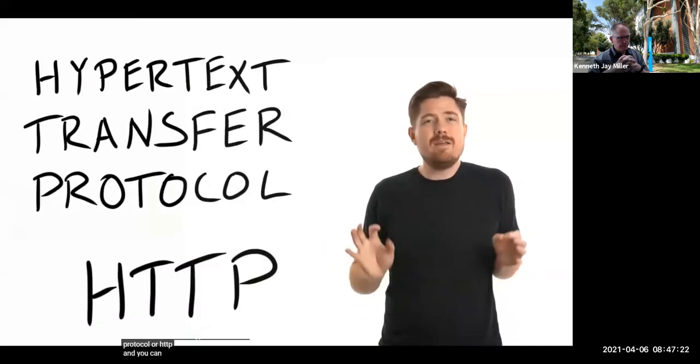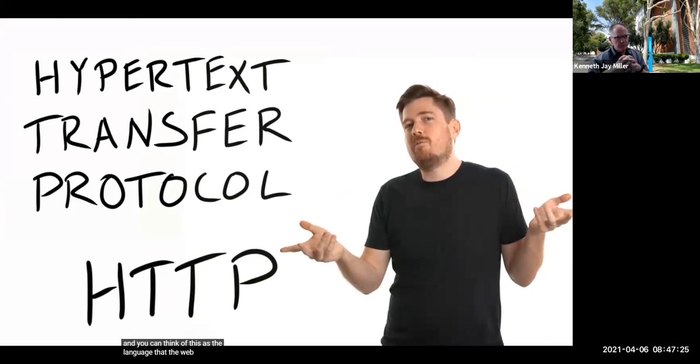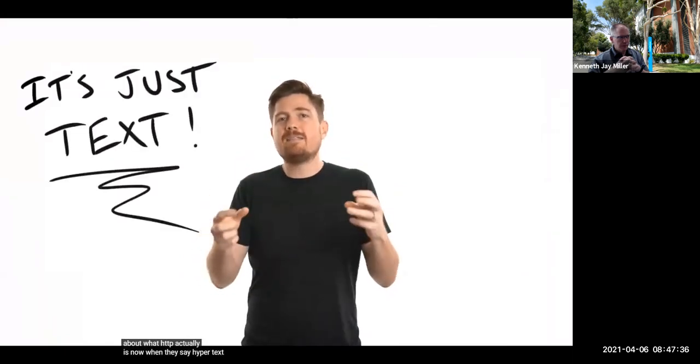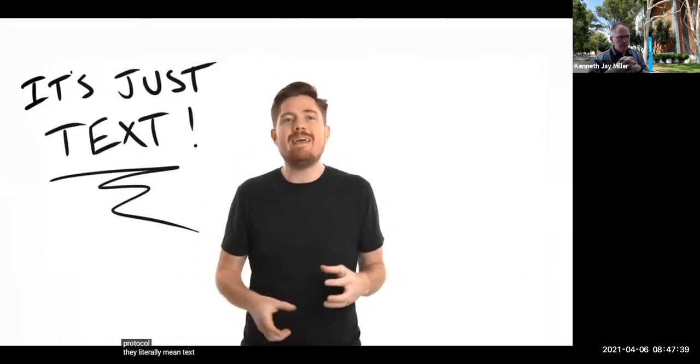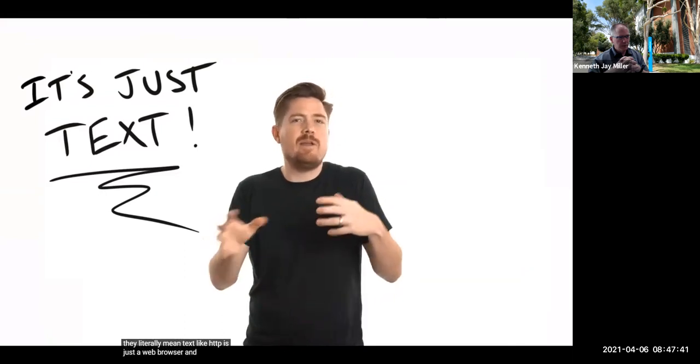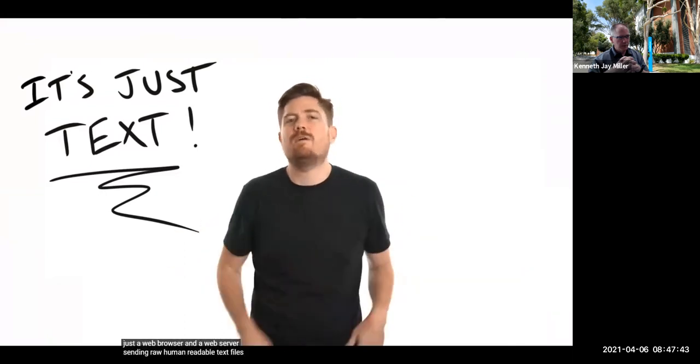Speaking of sending a request, let's take a closer look at what exactly sending a request to a web server means. See, web servers and web clients like your Chromes, Firefox, whatever, communicate via the Hypertext Transfer Protocol, or HTTP. And you can think of this as the language that the web server and the web client use. But what does HTTP actually look like? For me, this was the most interesting part of researching this video because of the misconceptions I had about what HTTP actually is. And when they say Hypertext Transfer Protocol, they literally mean text. Like HTTP is just a web browser and a web server sending raw human readable text files back and forth.